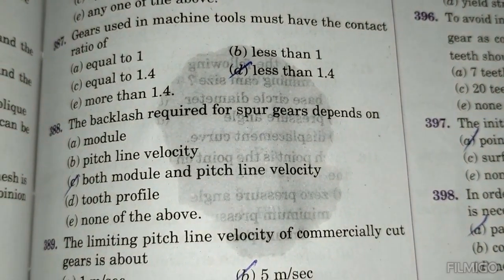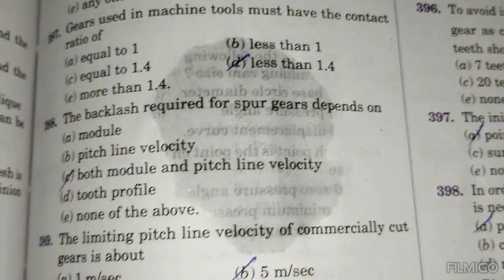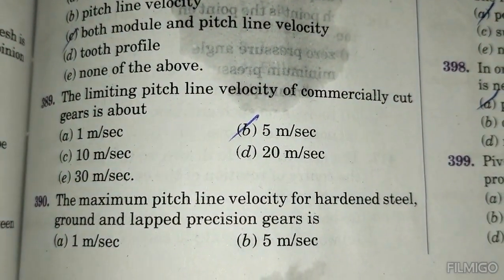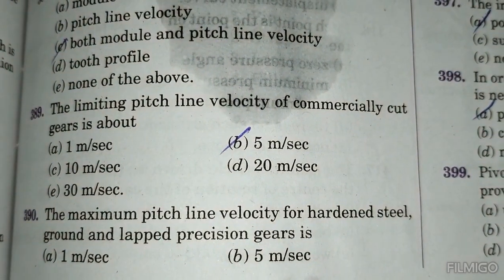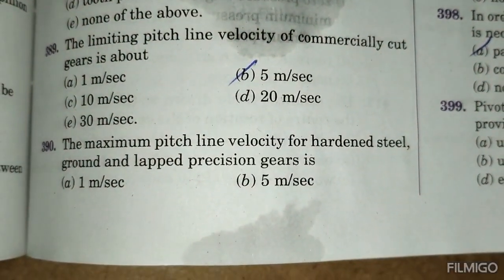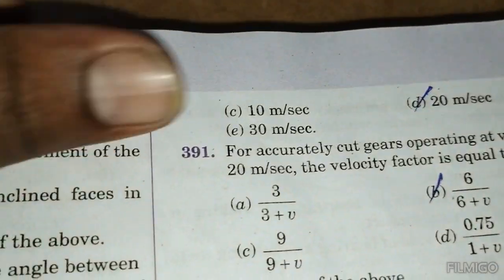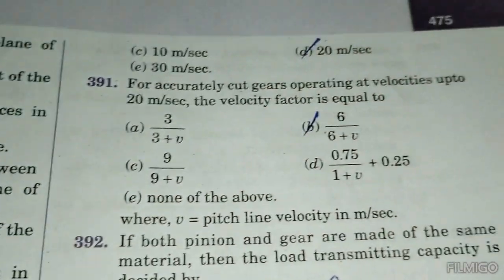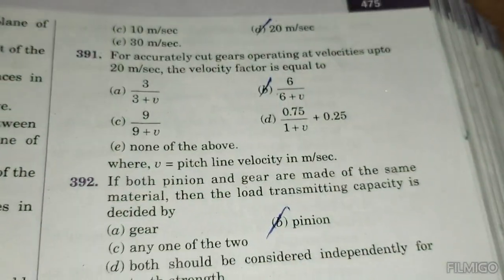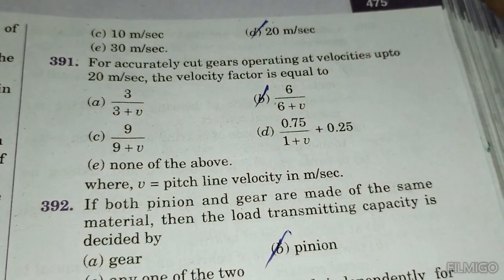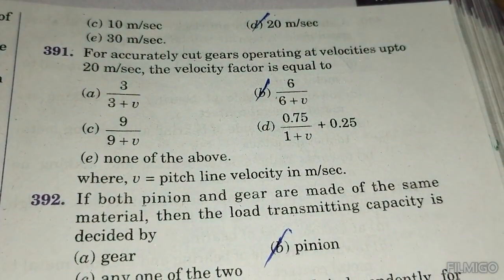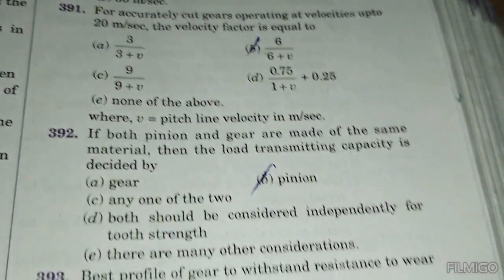The backlash required for spur gears depends upon both module and pitch line velocity. The limiting pitch line velocity of commercial cut gears is 5 meters per second. The maximum pitch line velocity of hardened steel ground and lapped gears is 20 meters per second. For accurate gears operating at velocity up to 20 meters per second, the velocity factor is equal to 6 divided by (6 + V).